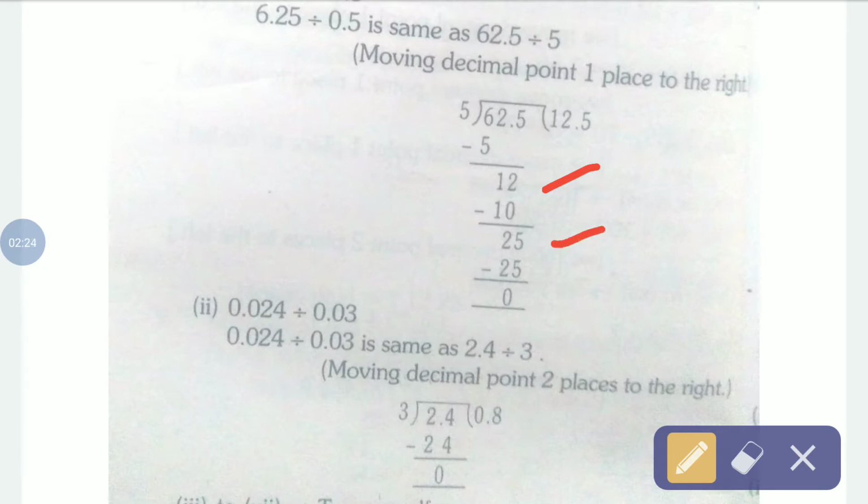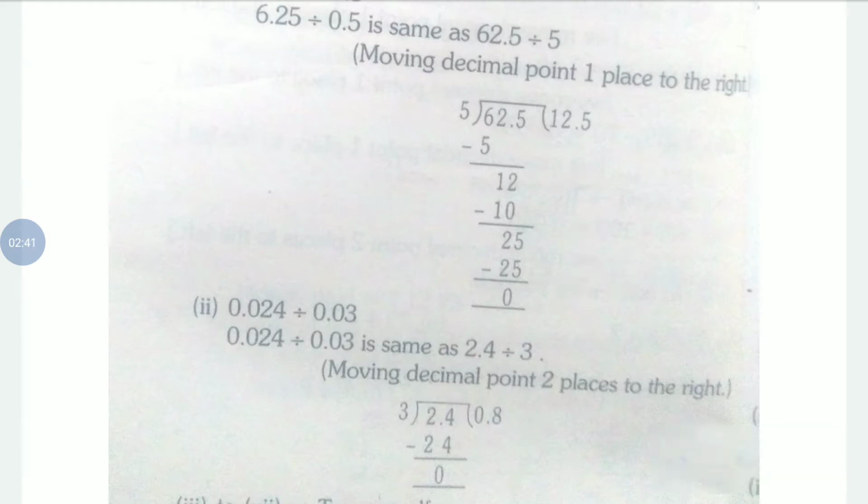Again you have 25, 5 fives are 25, and the remainder is 0. So what is the most important thing here? You have to move the decimal according to the divisor. You have to remove the decimal point from the divisor.